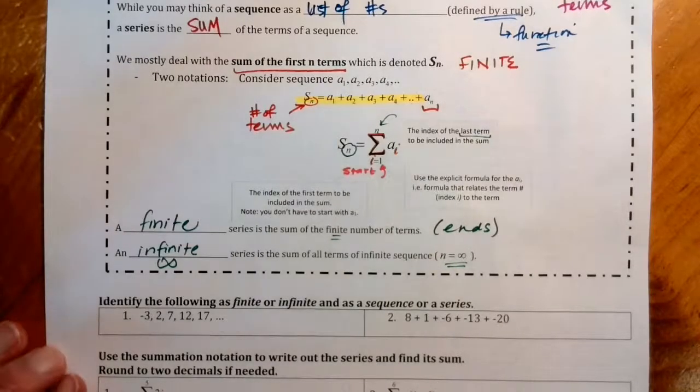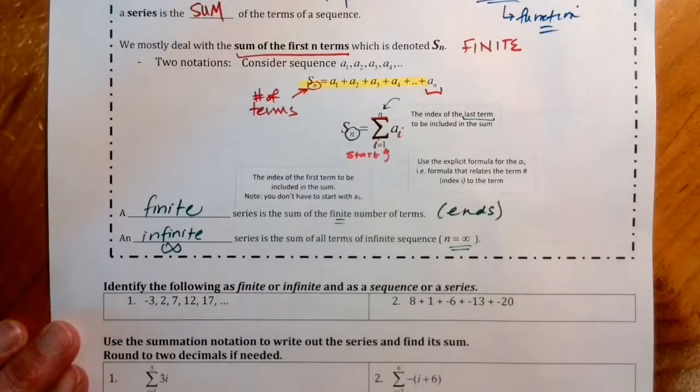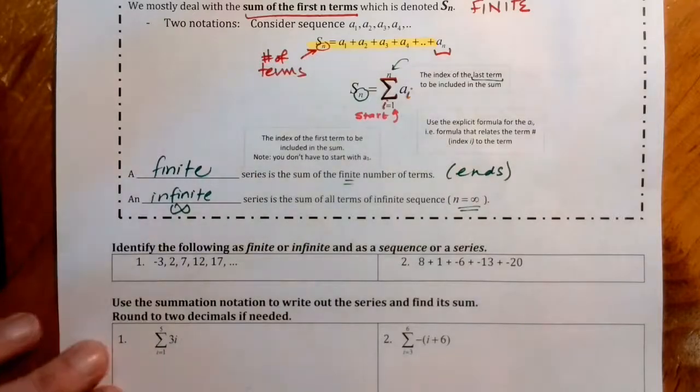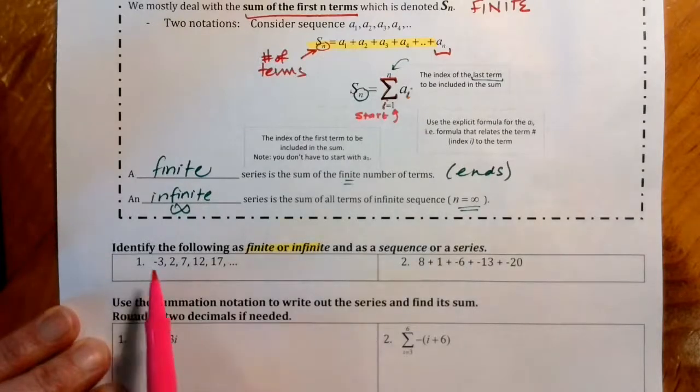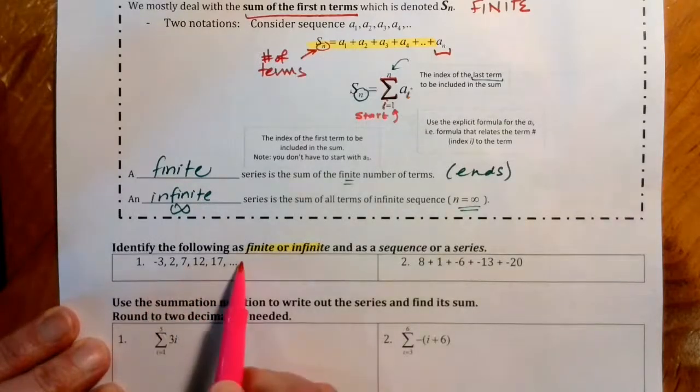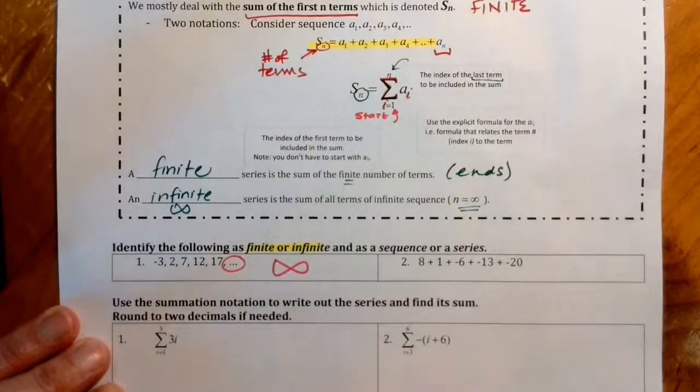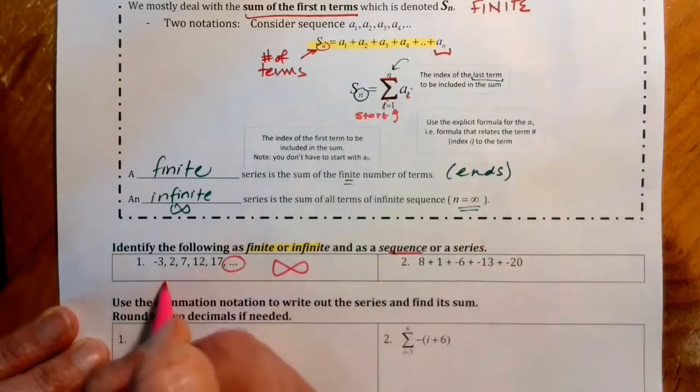All right, let's look at some examples. It's always easier to understand with a sample. So for this first one, all we have to do is take a look and see, is it an infinite or a finite sequence or series? So here we have a list of terms, and guess what I see? Which means this one is definitely going to be an infinite sequence.